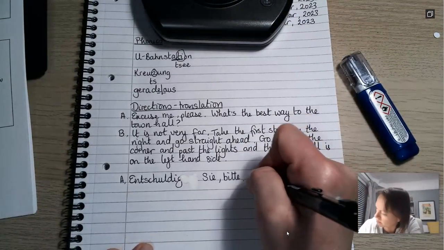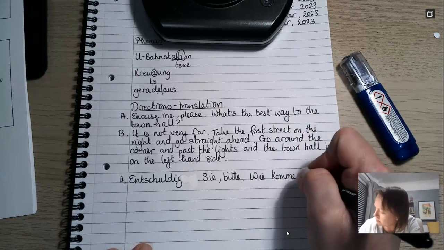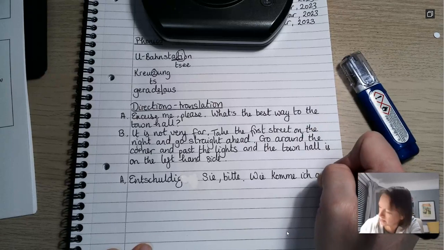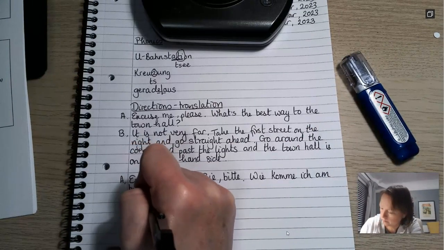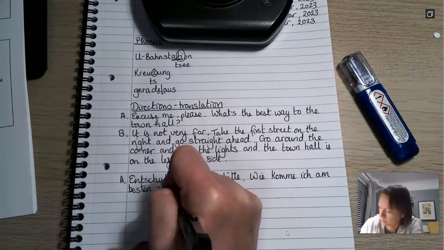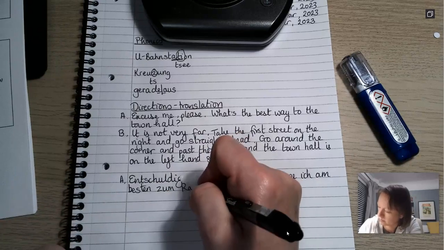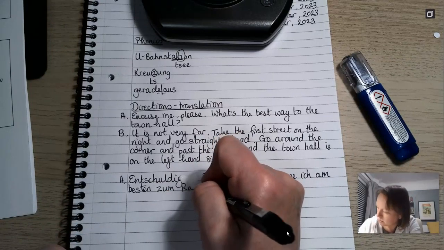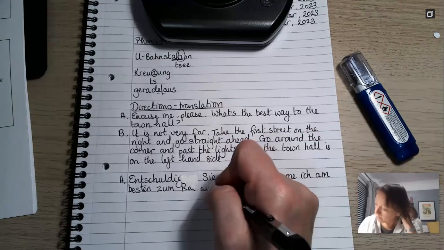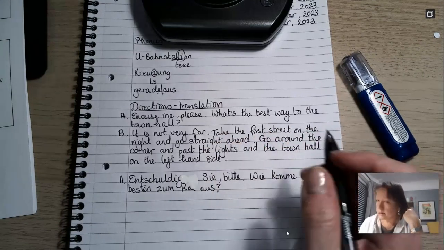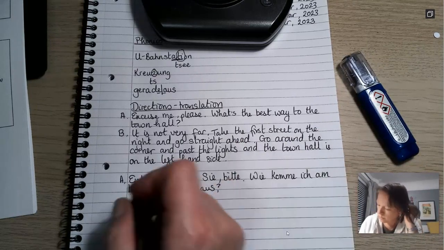So, wie komme ich am besten zum Rat. Yeah, that's not flying anytime too soon, is it? Rat, H will be there, A-U-S. Rathaus. Okay, don't worry, we will correct that in a minute. Wie komme ich am besten zum Rathaus? Okay, so here we go.